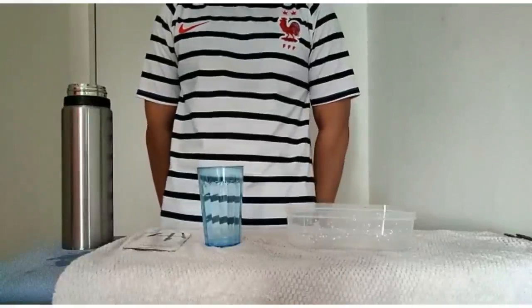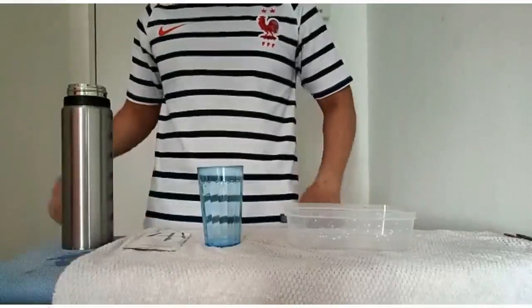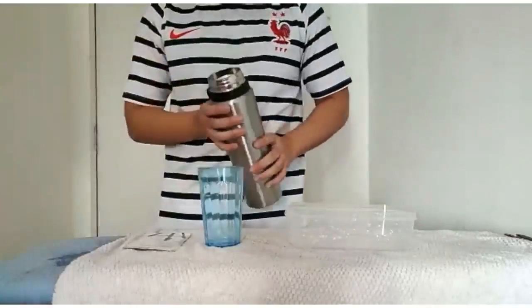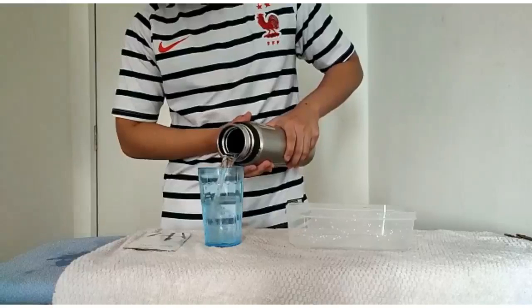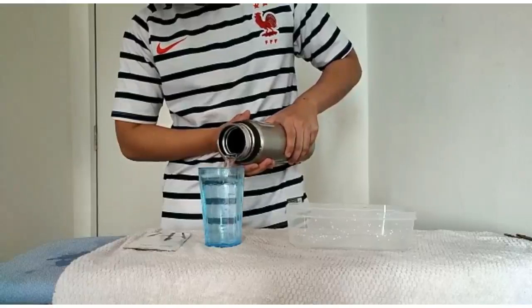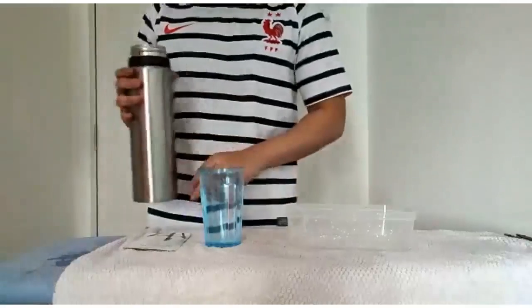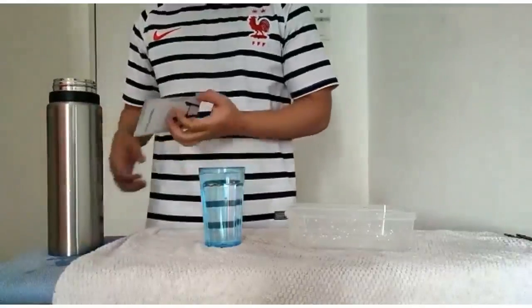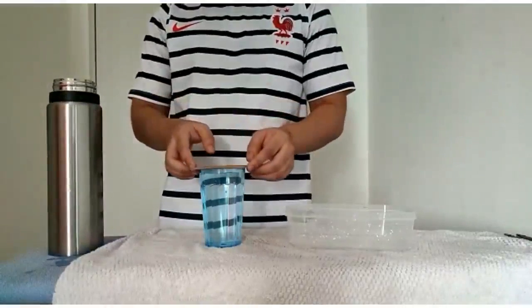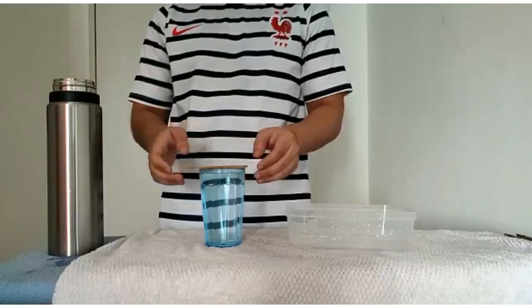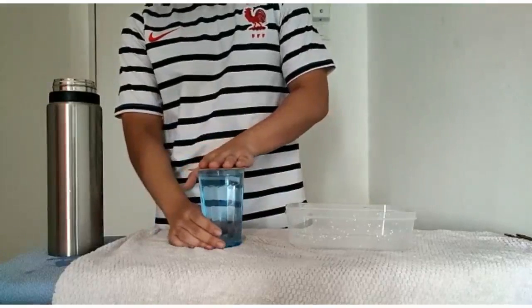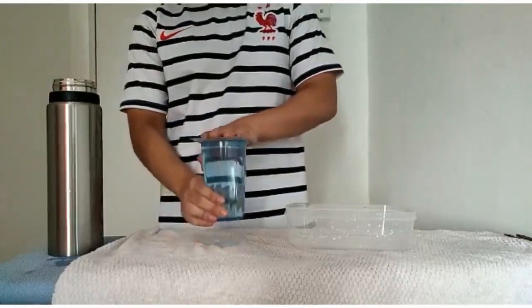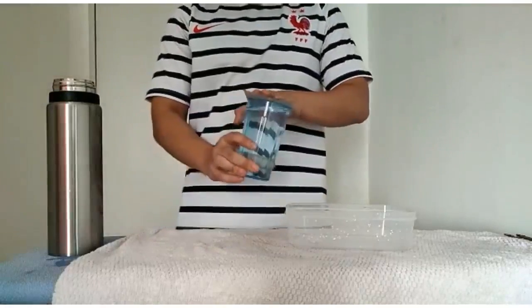To do the upside down cup experiment, firstly, we are going to fill the cup up with water. Then we're going to put a cupboard on top of the cup. Placing our hand on the cupboard, we're going to slowly turn the cup upside down.